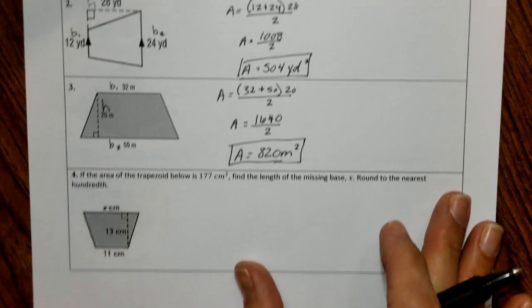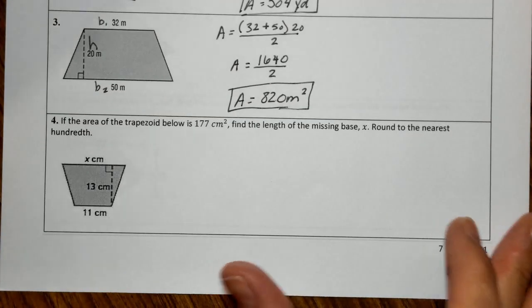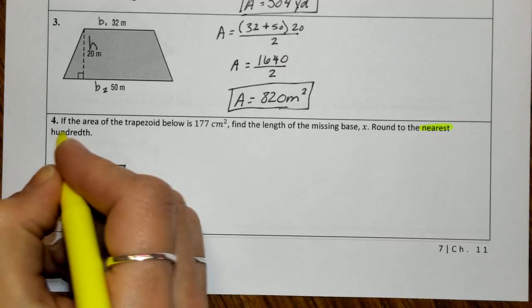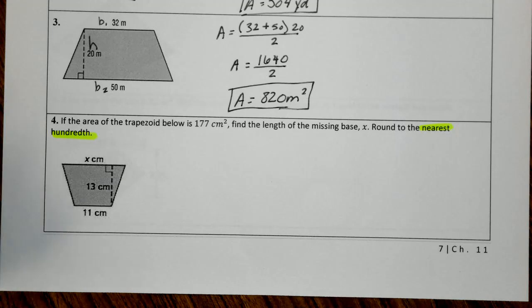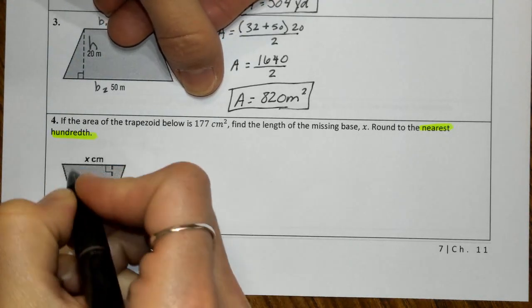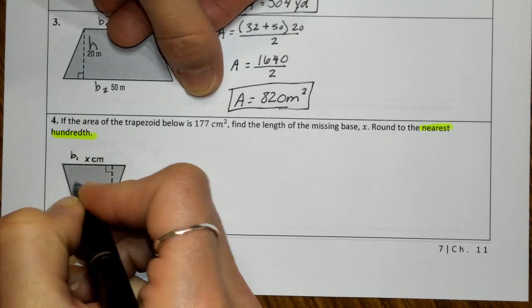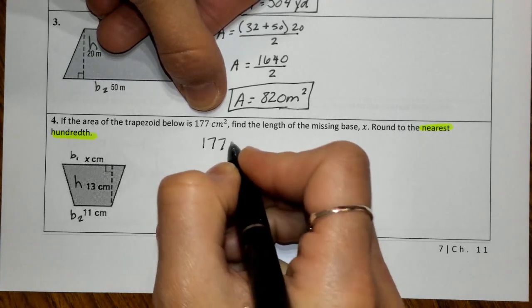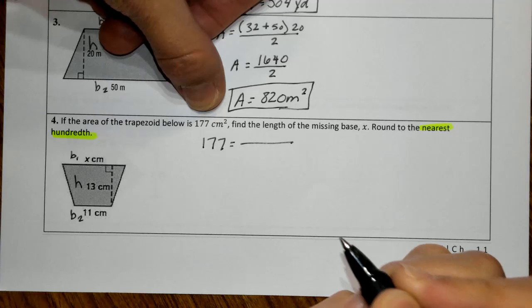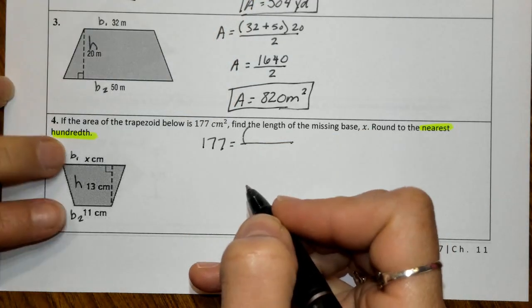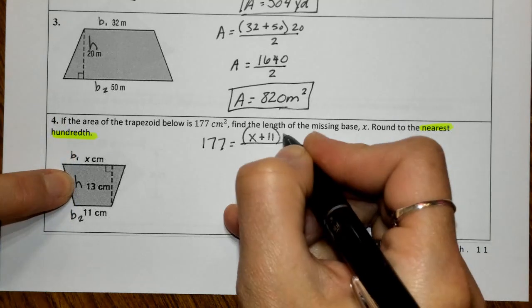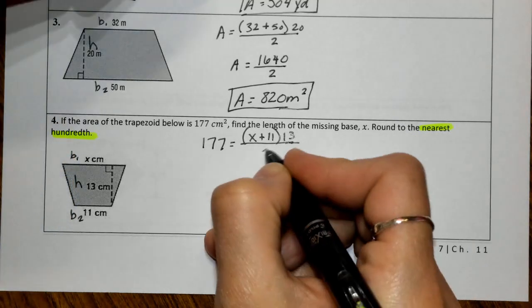The last one here, we're going to go ahead and work backwards. We're going to be given the area, we need to find the base, which is right here at X. And with this, we are going to round to the nearest hundredth. So here being base 1 and base 2, 13 being our height, we're going to set the area 177 equal to, we're going to go ahead and plug in our bases, X plus 11. Outside the parentheses, we're going to plug in that 13, all over 2.